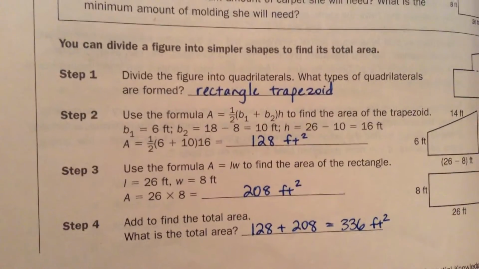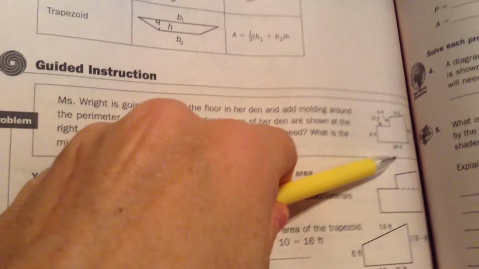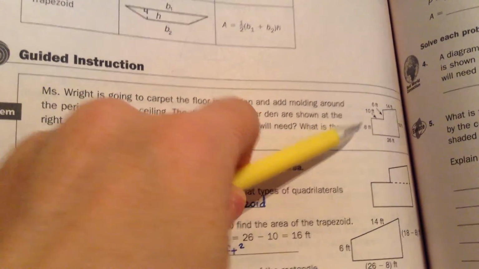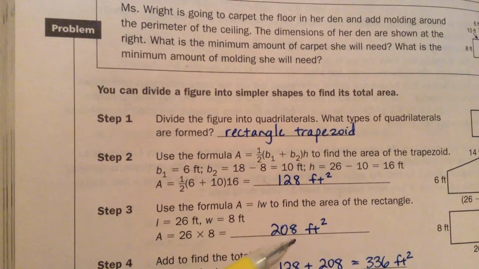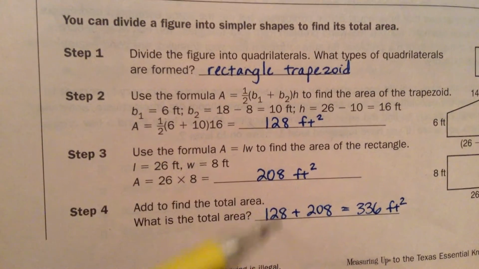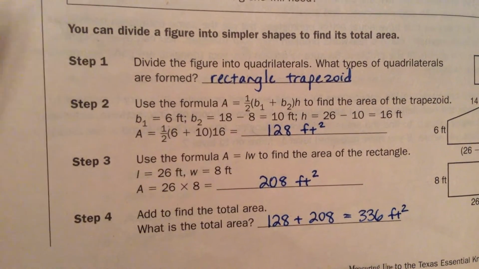Then we're going to get the area of the rectangle. The rectangle is 26 is the length, and 8 is the width. So we're going to go 26 times 8, and that gives us 208 feet squared. So we just have to add those up. 128 plus 208 is 336 feet squared.